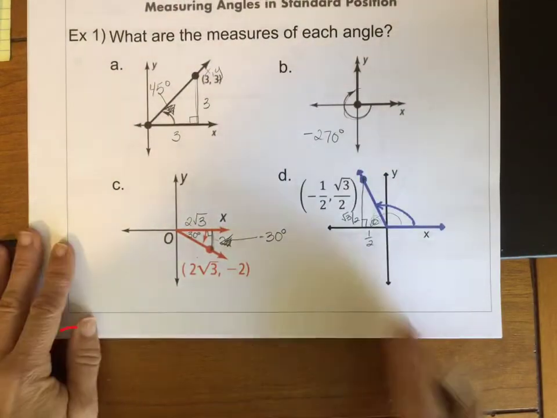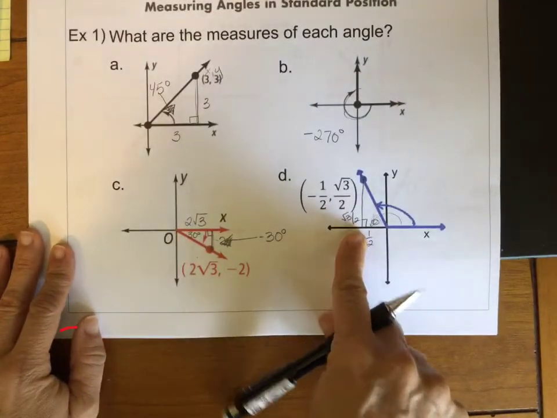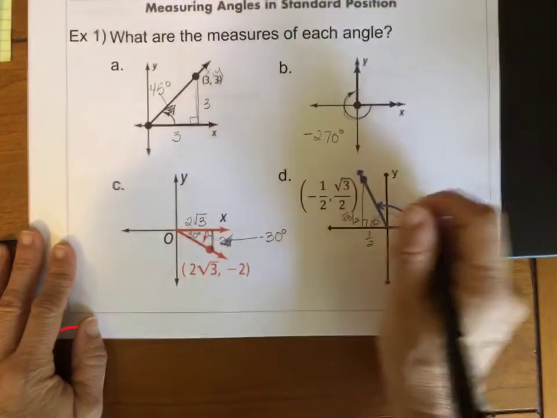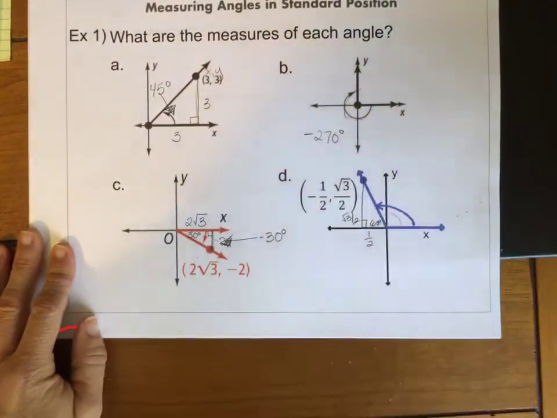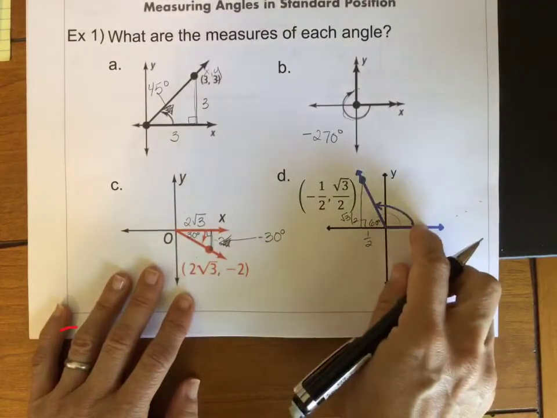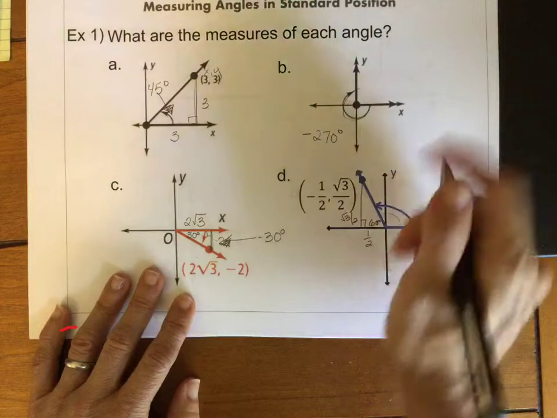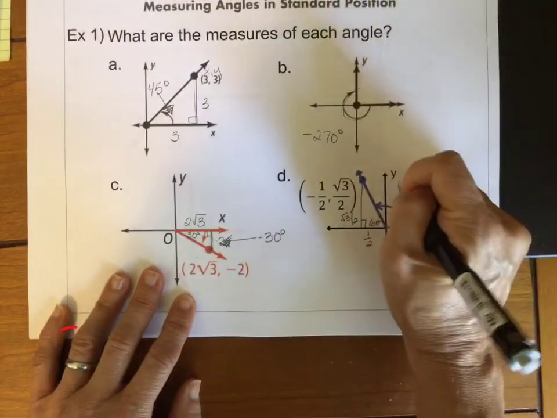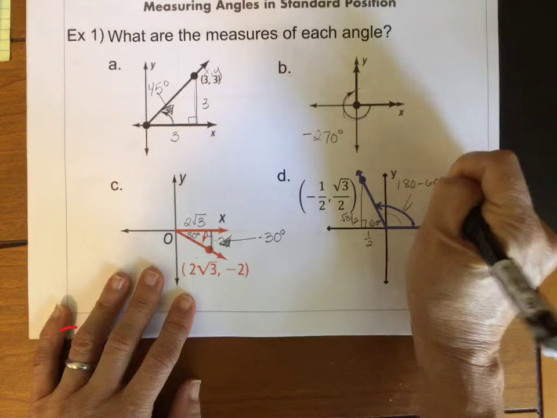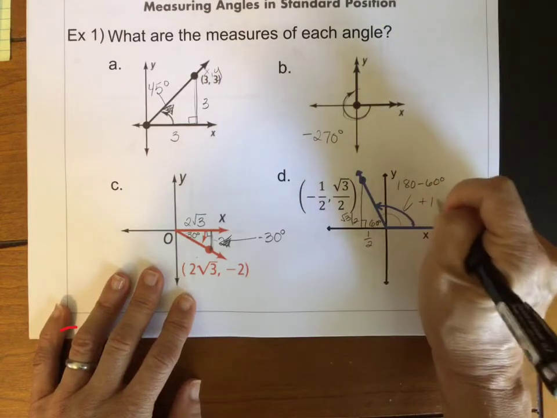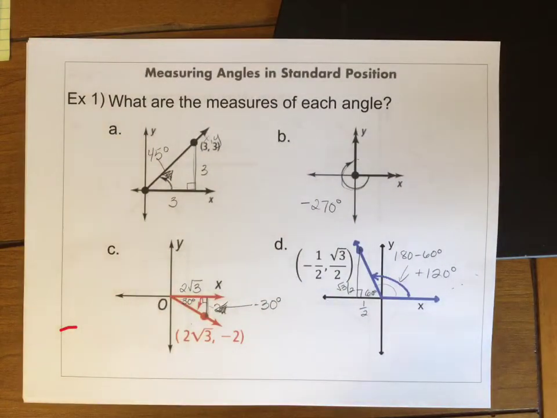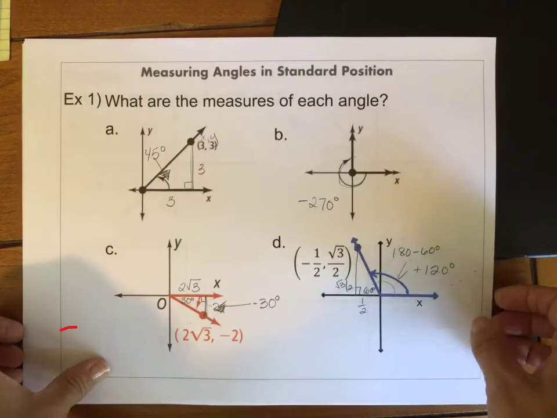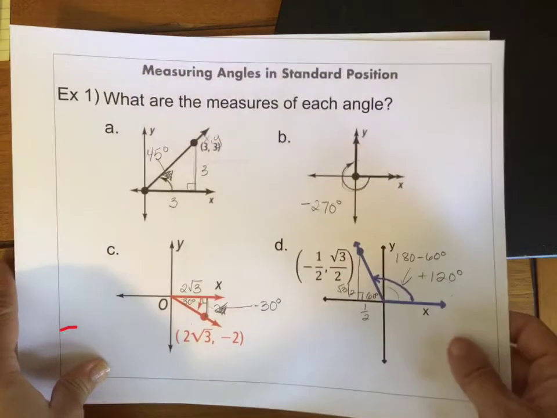So if your long side is over here, then the angle opposite that for 30, 60, 90 must be 60 degrees. So this is 60 degrees in here. So if this whole thing is 180, then this angle must be 180 minus 60 degrees. So right here we have a positive 120 degrees. I hope that made sense. This is really important stuff, and if you get this, then you're doing really, really well. If not, it takes a few tries.